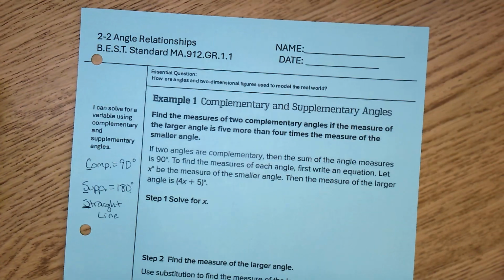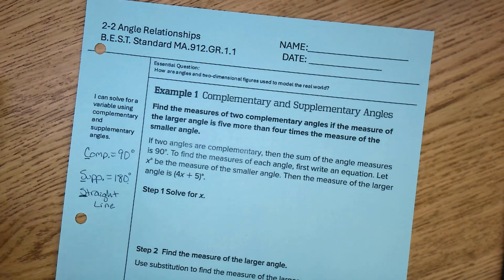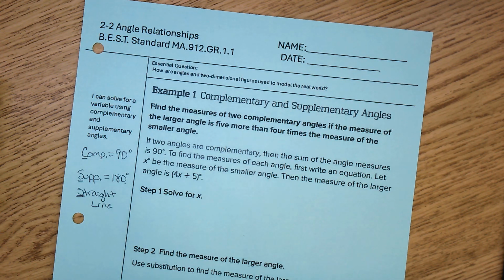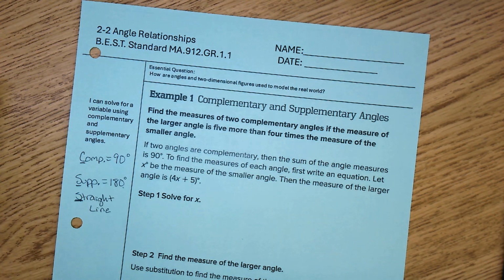So it wants us to find the measure of two complementary angles, so they add together to 90. The measure of the larger angle is 5 more than 4 times the measure of a smaller angle. Well, it gives you your thought process here. It says if two angles are complementary, then the sum of those measures is 90 degrees. To find the measure of each angle, write an equation. First step: let x be the measure of the smaller angle.